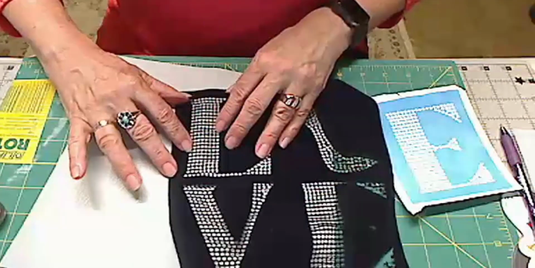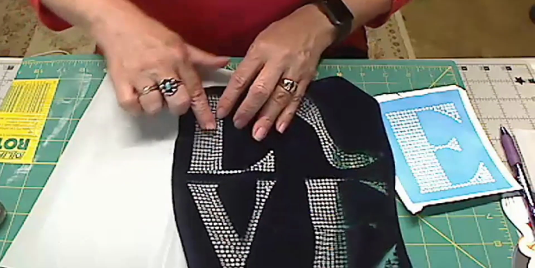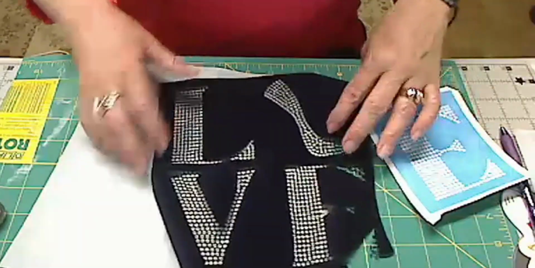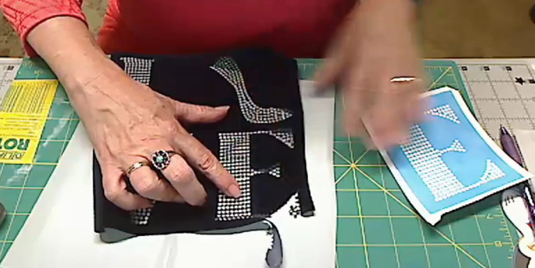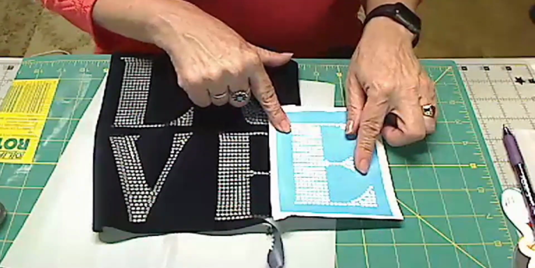So here the L looks fine, and if it were glued down, it would be okay. But look, it's so skinny right there that it came apart. On the E, the same thing. Look right there. But look over here. No problem whatsoever on the sticky flock.